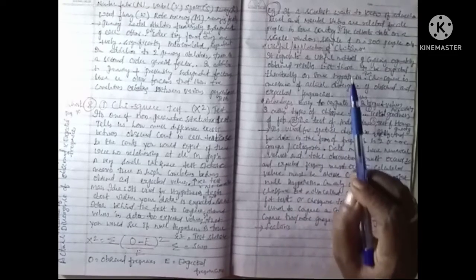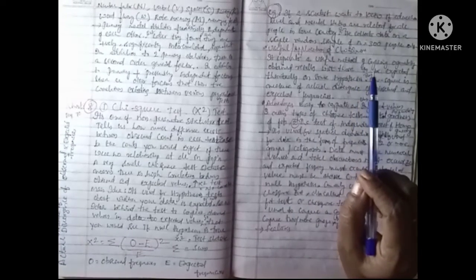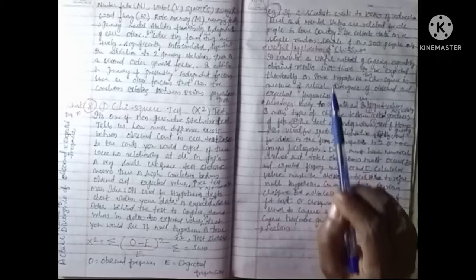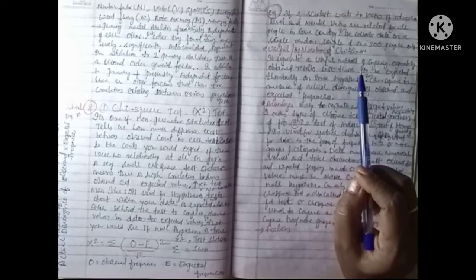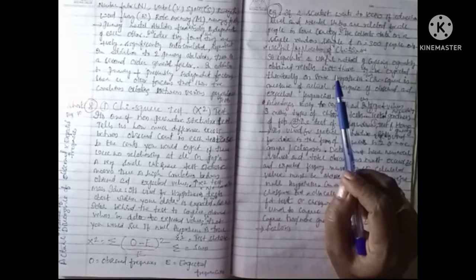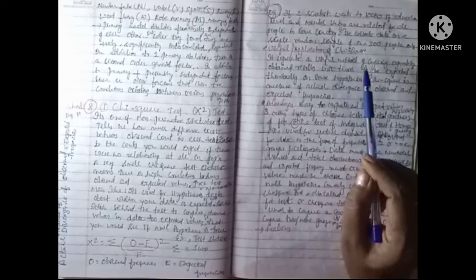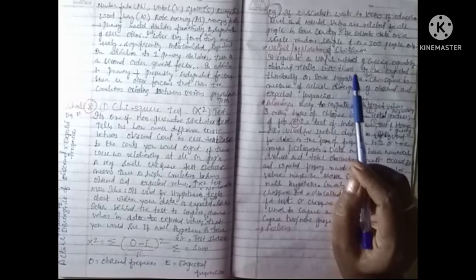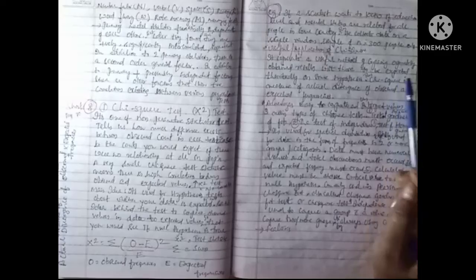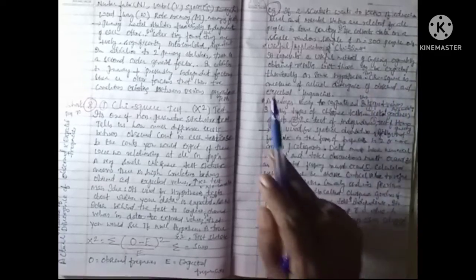Example: if a scientist wants to know if education level and marital status are related for all the people in some country, then he collects the data on a simple random sample of n = 300 people only, not taking all the people.